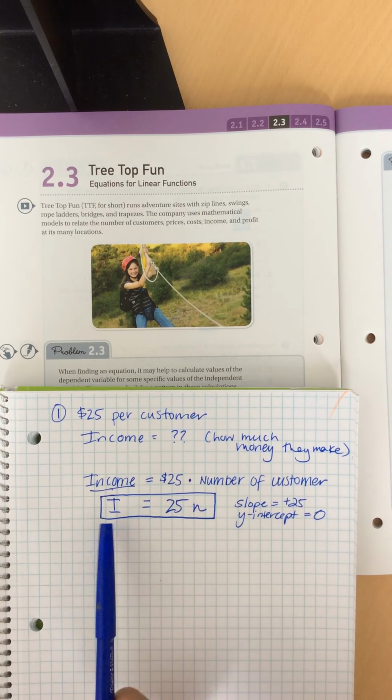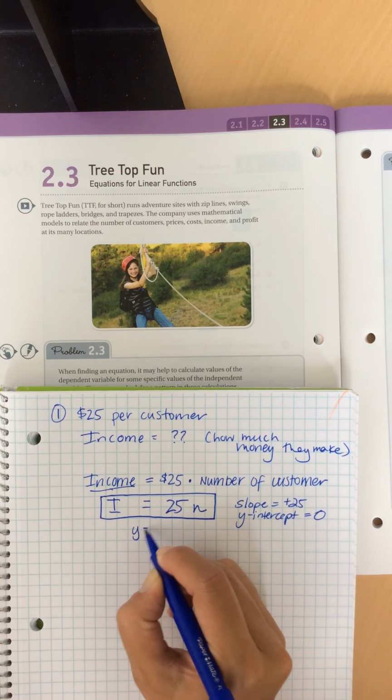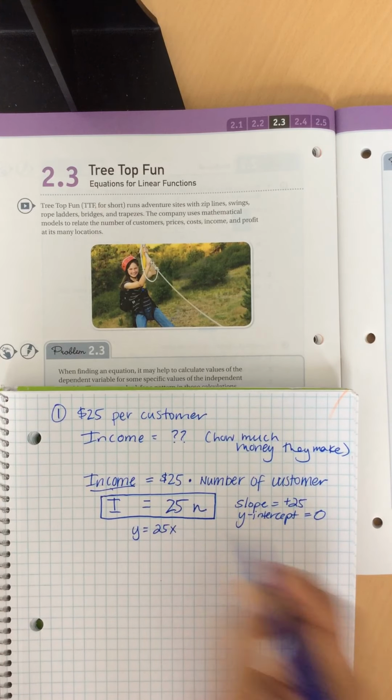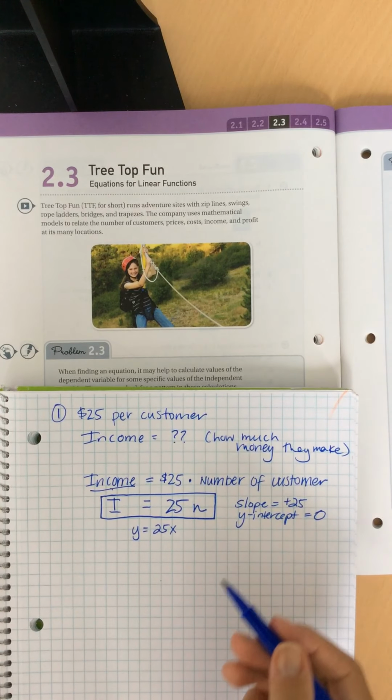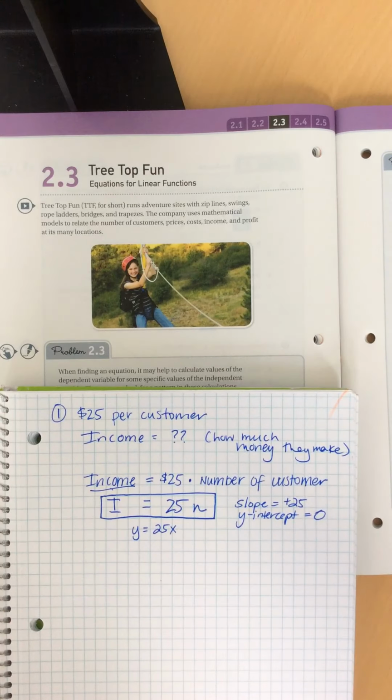So this has just got different variables, but it would be the same if I wrote it like this. Same, right? You're just thinking the x is now n and the y is now I, because they told us that. Variables, you can use whatever you want. The most commonly used ones are y and x, but you can put whatever letters you want. And this problem told us what to put. So that's number one.